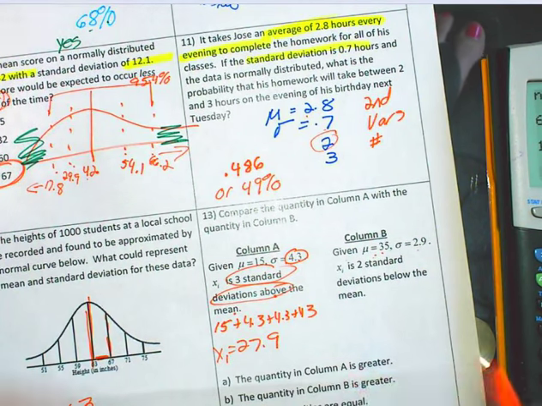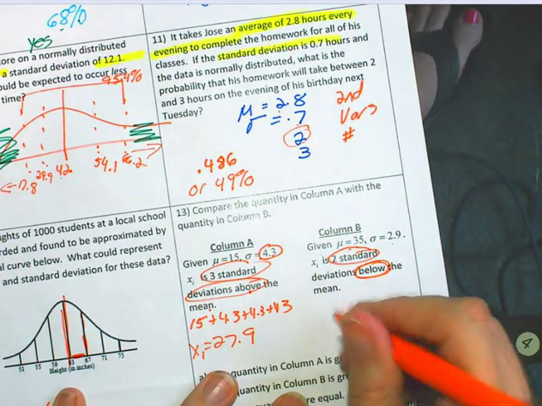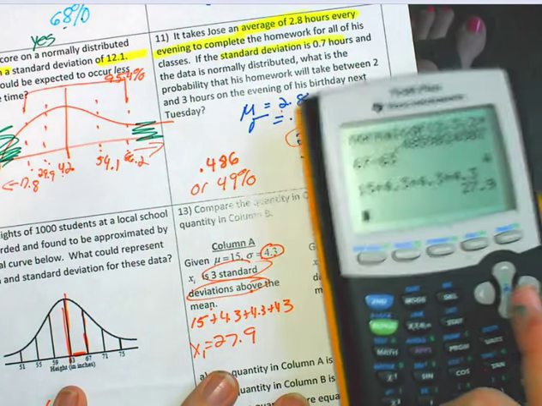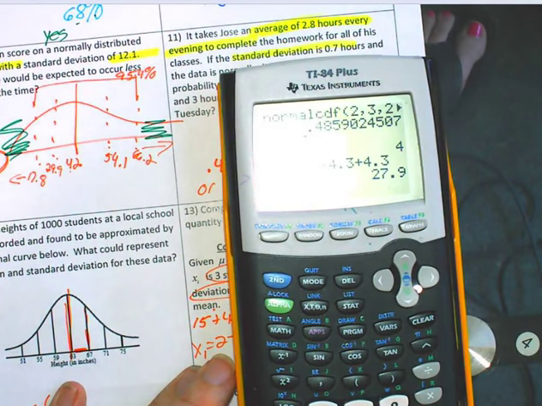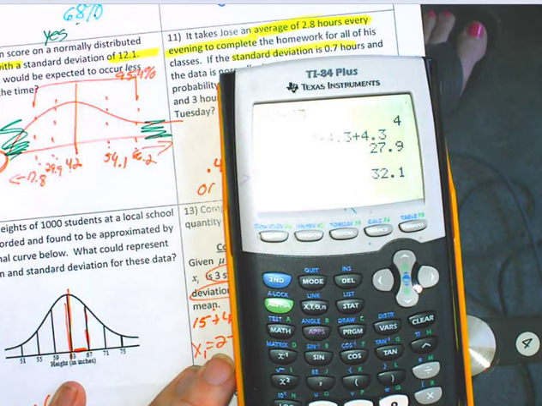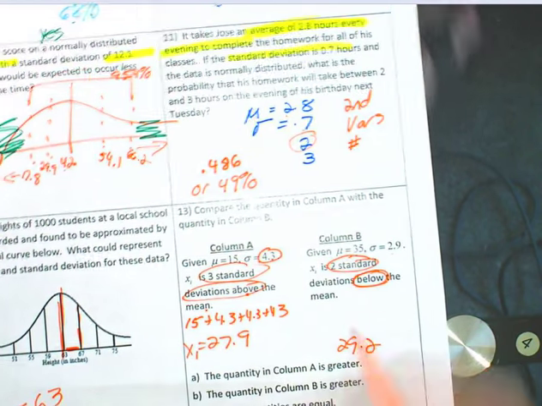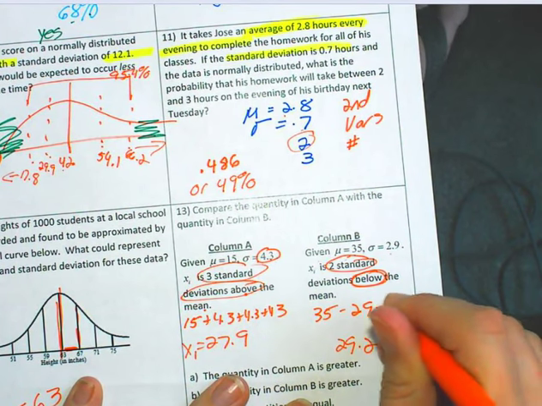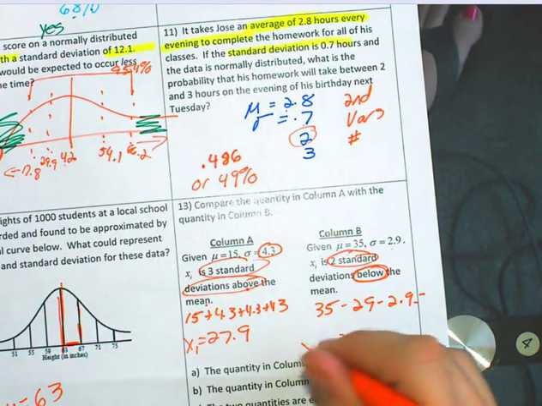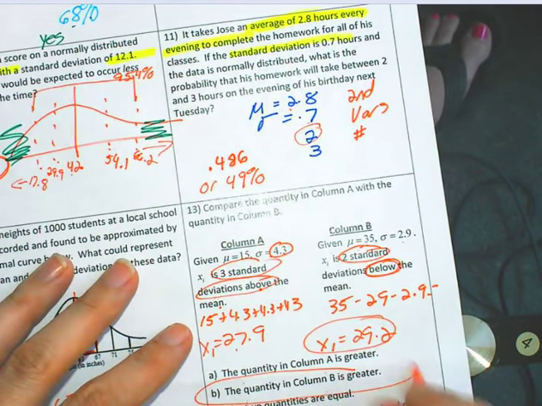All right, and then this one says 2 standard deviations below the mean. So I have my mean at 35, standard deviation of 2.9, so 35 minus 2.9 minus 2.9. So this data point would be 29.2. So, quantity A is greater? Nope, quantity B is greater. So that's the correct answer.